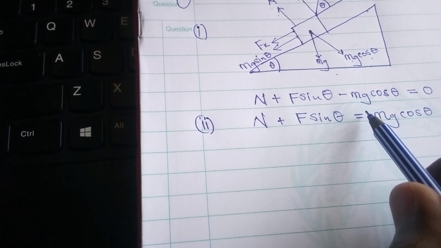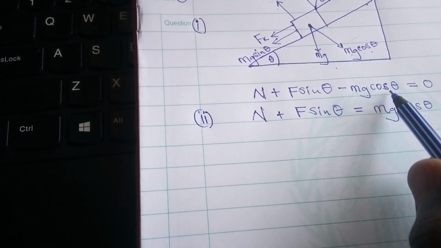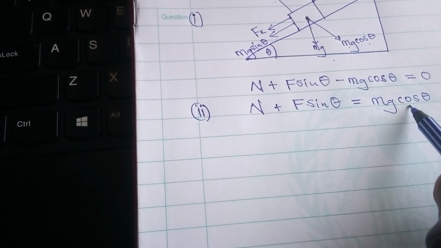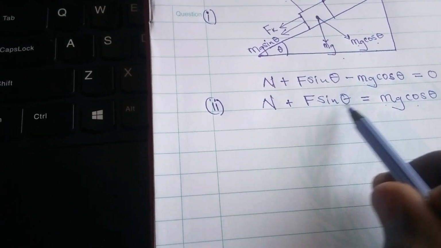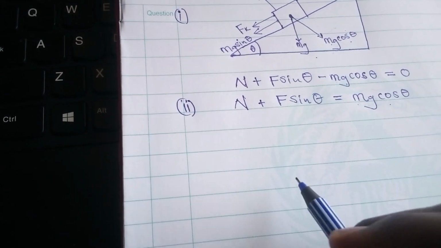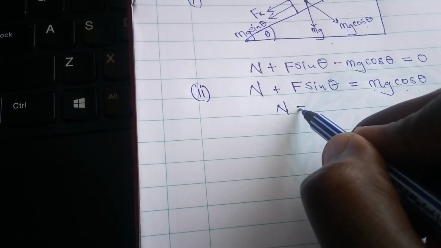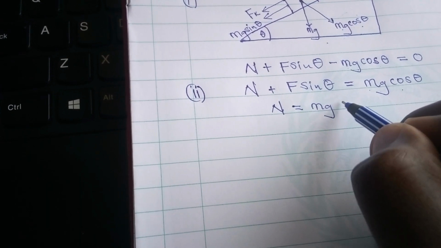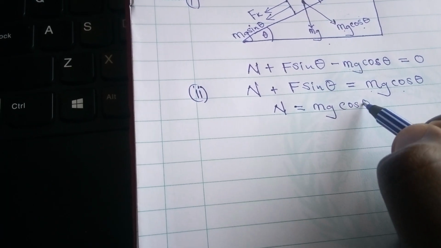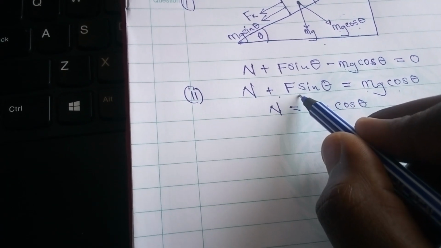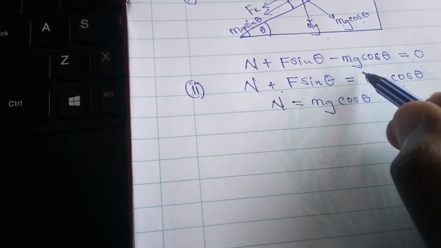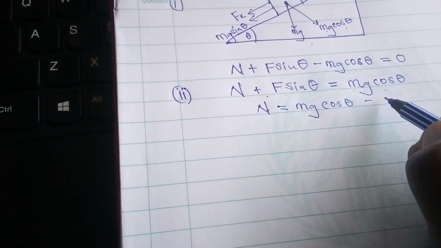Now if you take that mg cos theta to the other side to become positive, from that step what you are supposed to do is make N the subject of the formula. So N is equal to mg cos theta, that one is positive, and F sin theta, when it crosses the equal sign, becomes negative F sin theta.